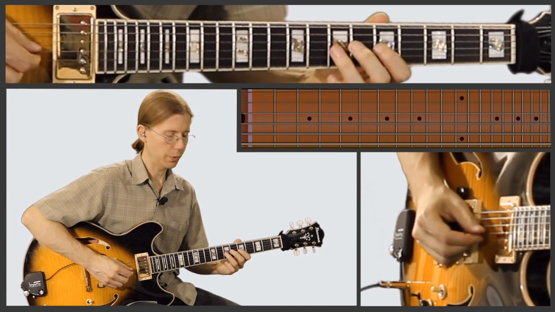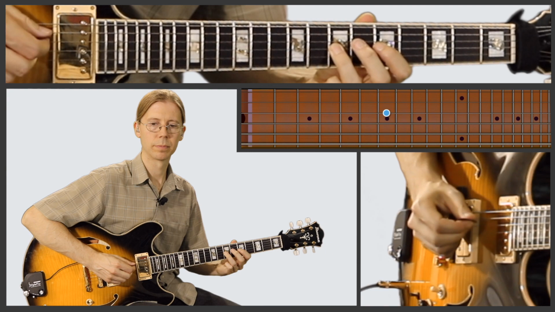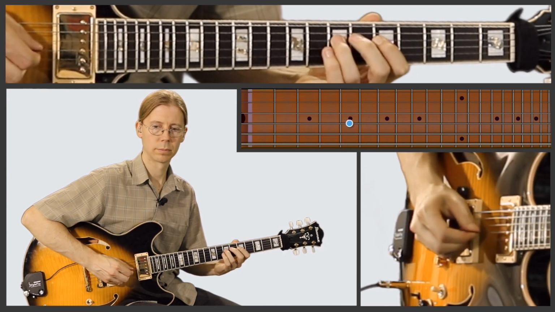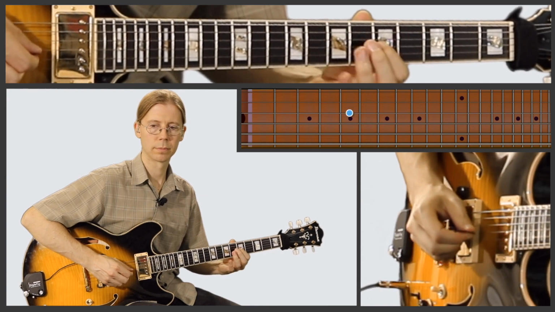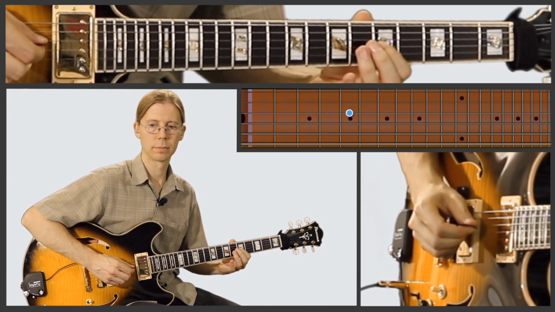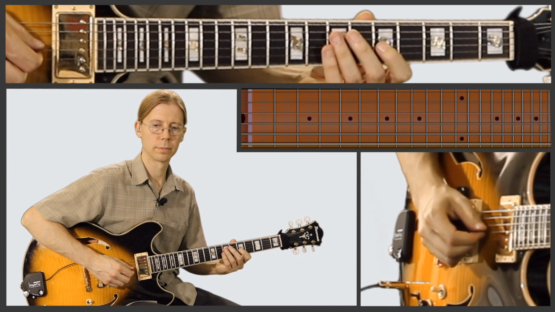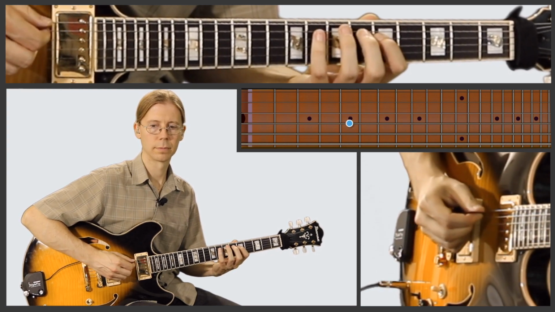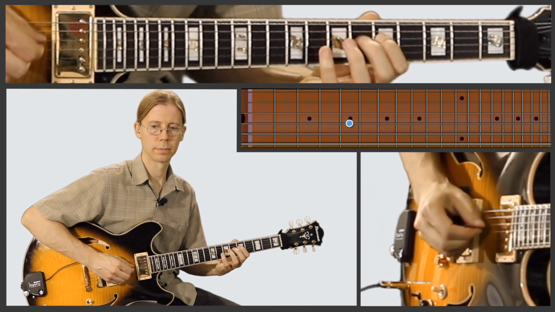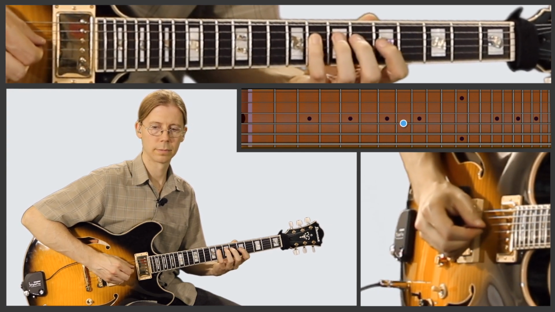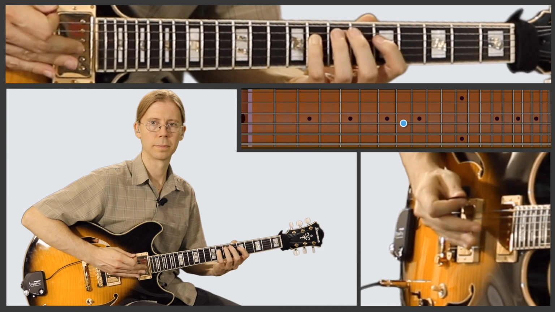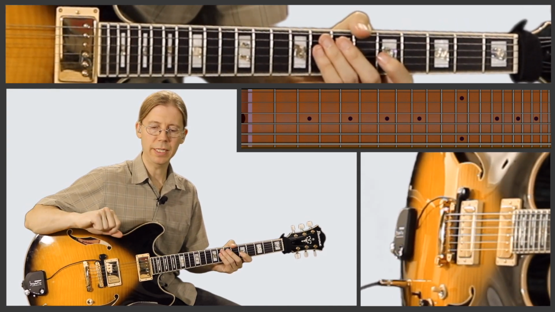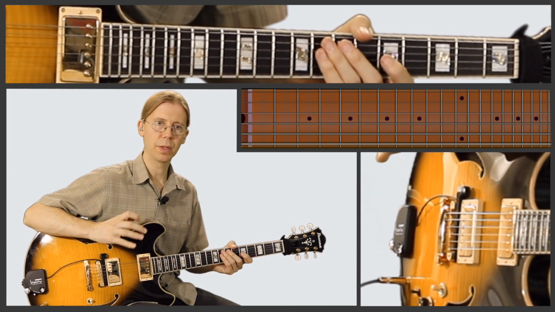1, 2, 3, 4. Okay, so that gives you an idea of the melody.